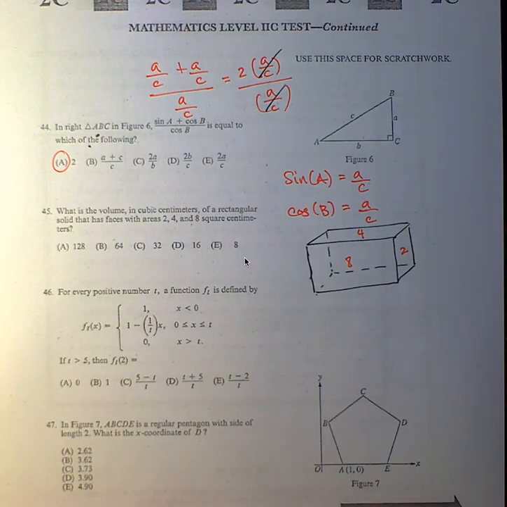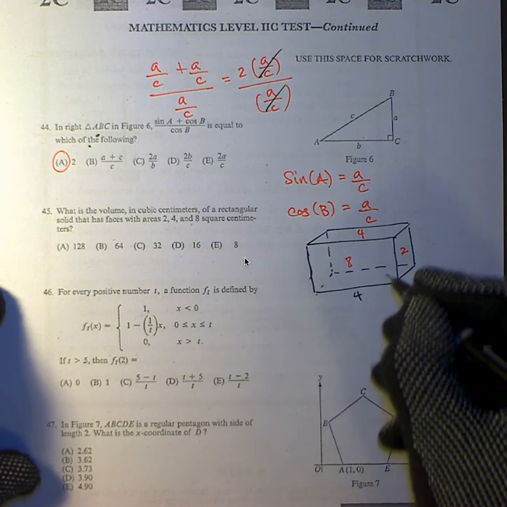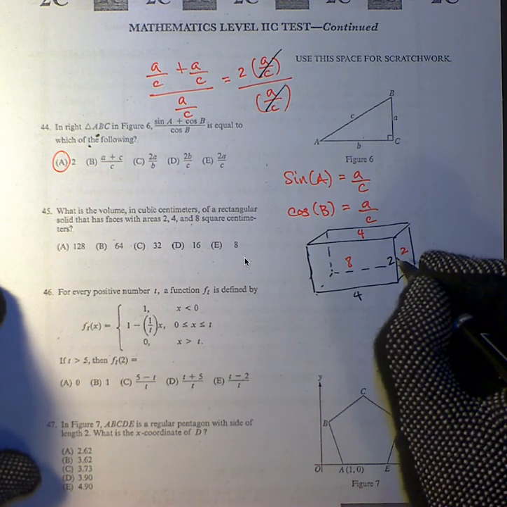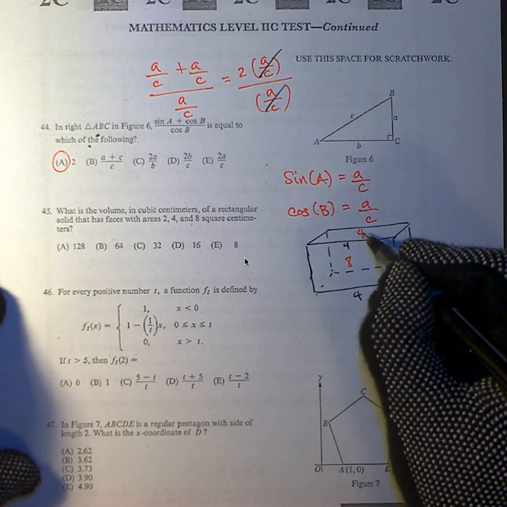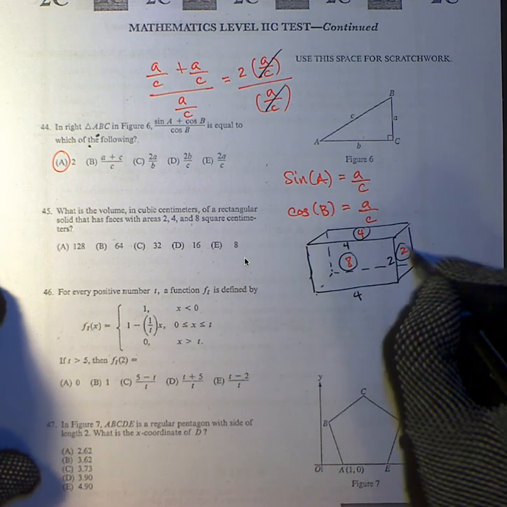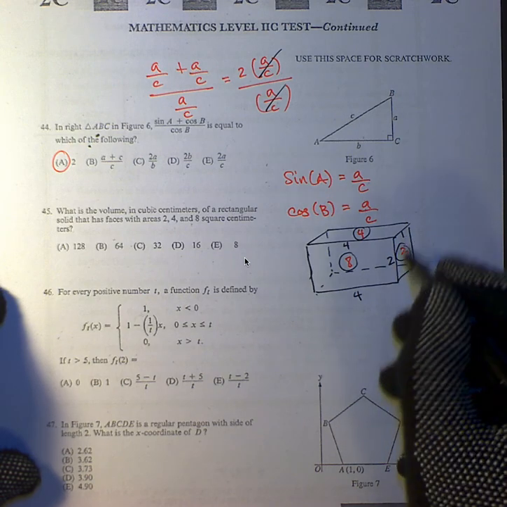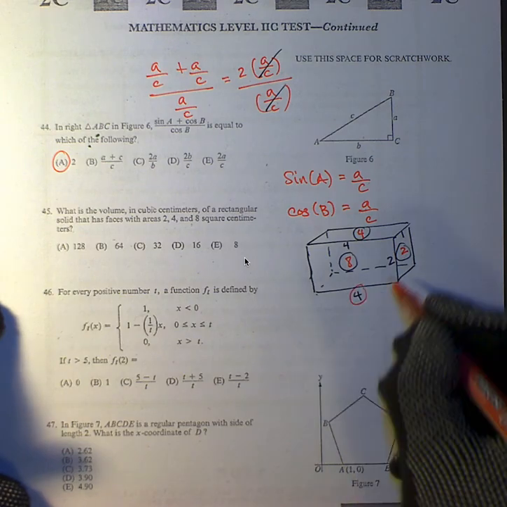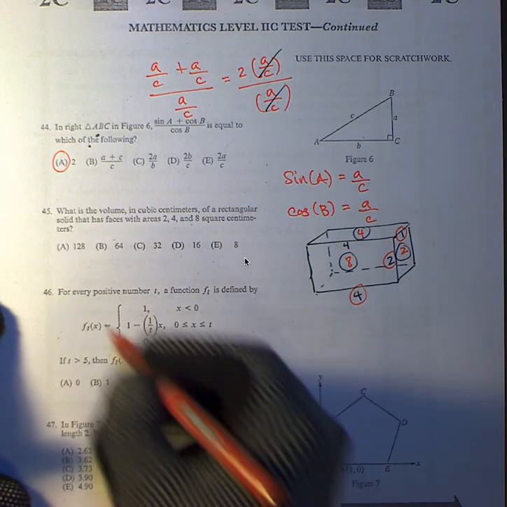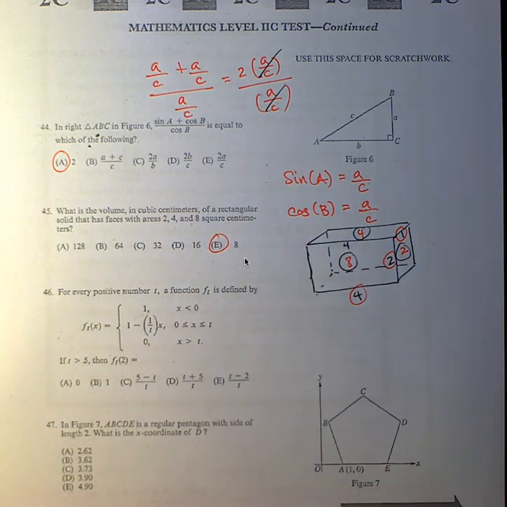Well, what would make this work? Let's see. If we put a 4 here, we'd have to put a 2 there. And since that means we have a 4 here, to make an area of 4 right there, we need a 1 right there. And then the 2 on 1. Oh, nice. What do we want? The volume. So that's 4 times 2 times 1, which is 8. Yeah, okay, cool.